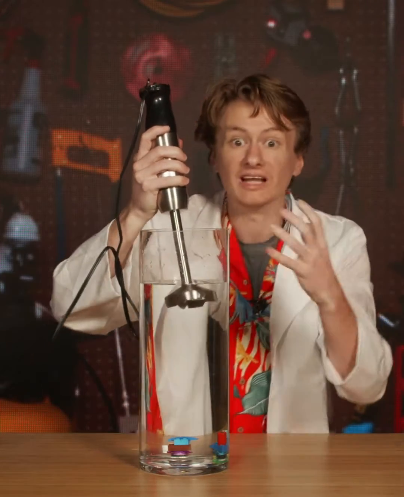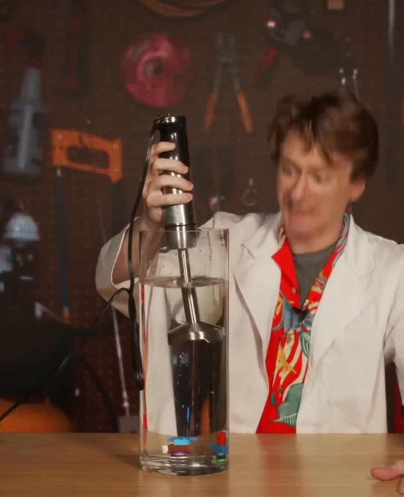Even though there's a lot we don't understand about tornadoes, we can still simulate one right here in the lab. Imagine this blender is the spinning supercell thunderstorm. When I turn it on, the water is going to start to spin really fast and form a water tornado. Watch closely and you can see it extend down to the ground. Say goodbye, Twister Town!